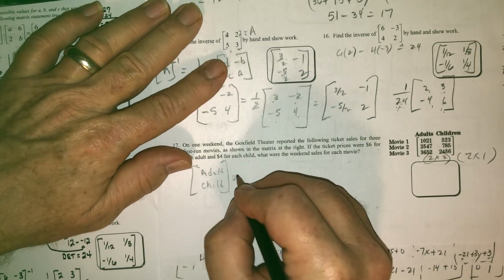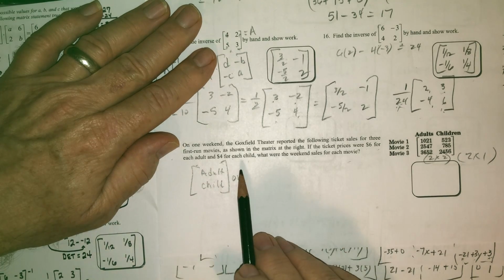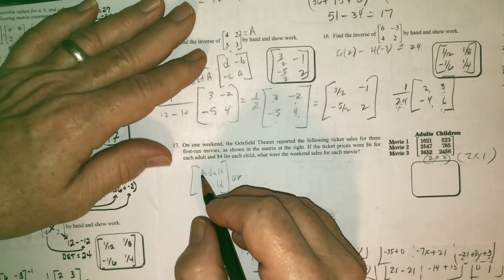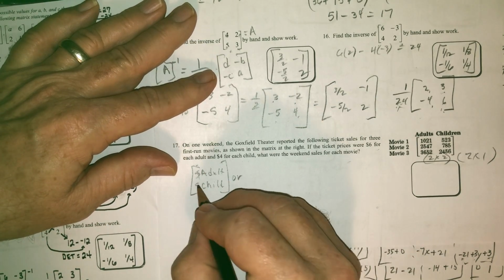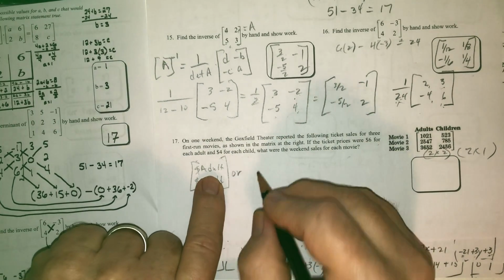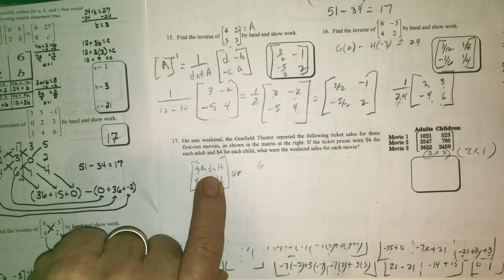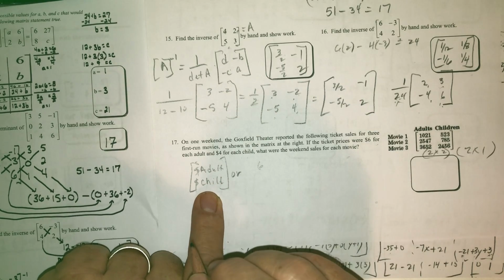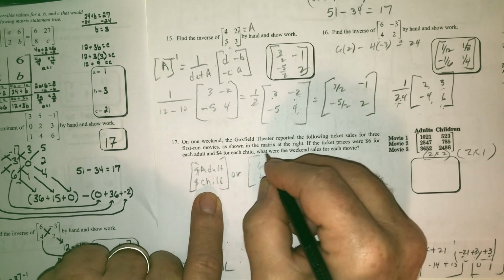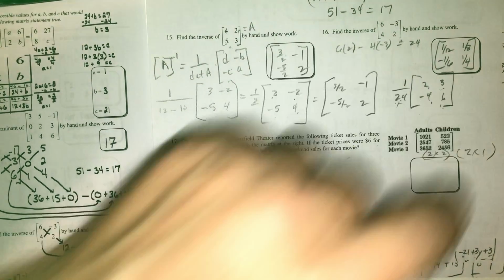And by the way, they gave you the dollar amount. This is the cost, really, the dollar amount for each ticket. The adult ticket costs $6, and the child's ticket costs $4. So there's what we're going to multiply this matrix by.